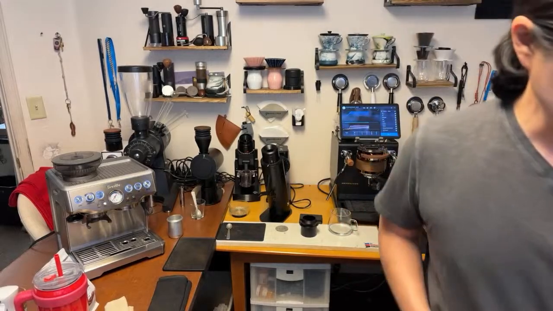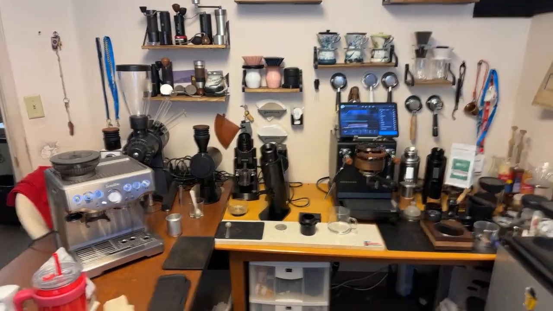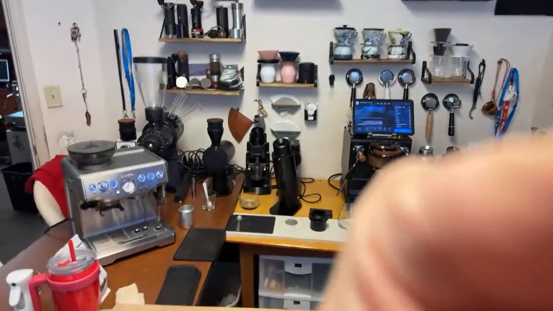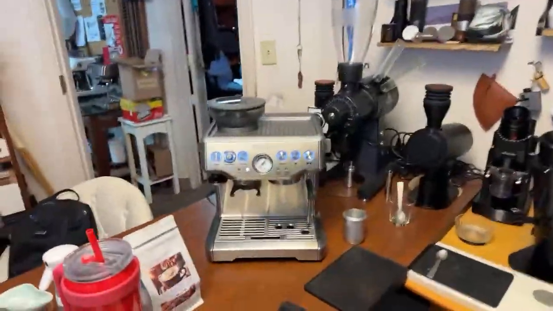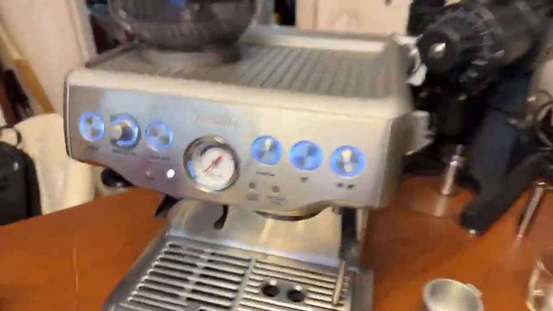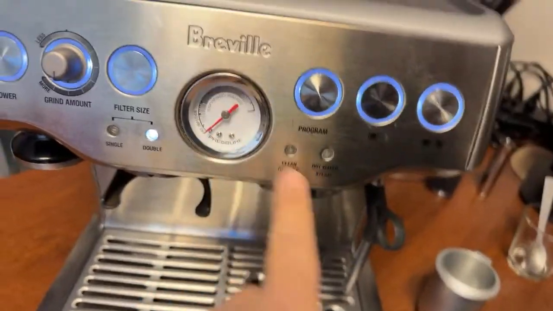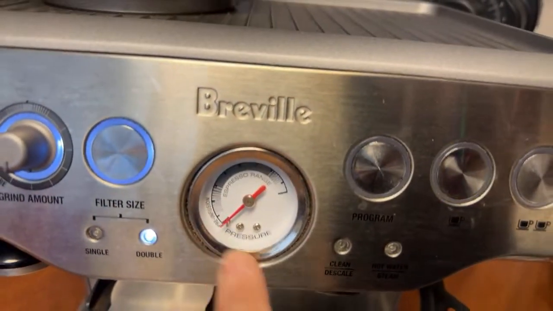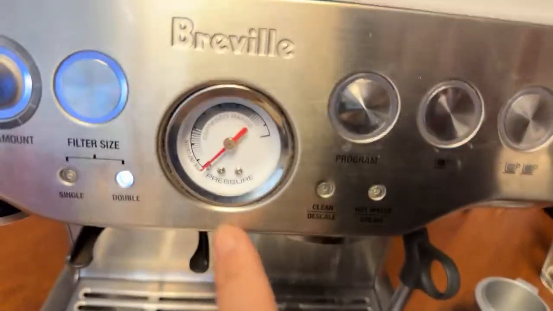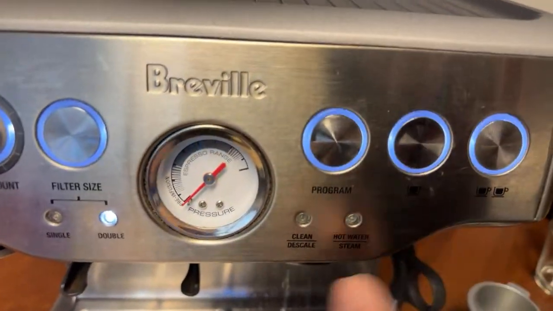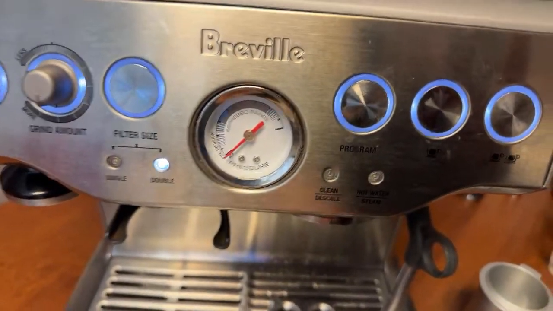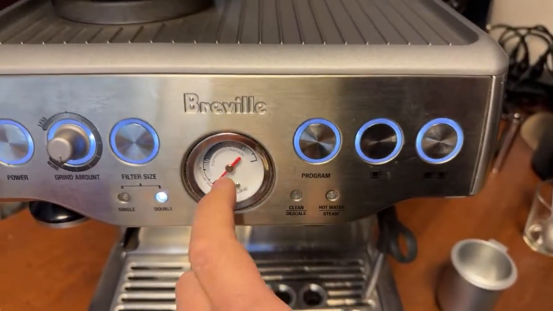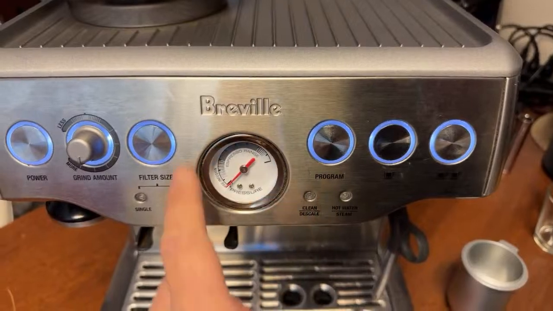Hold on. On the machine here, I'm just going to put a dummy shot. Right now, you see that? It's nothing. Water is coming out, but obviously there's no pressure because there's no resistance. This one measures the group head pressure.